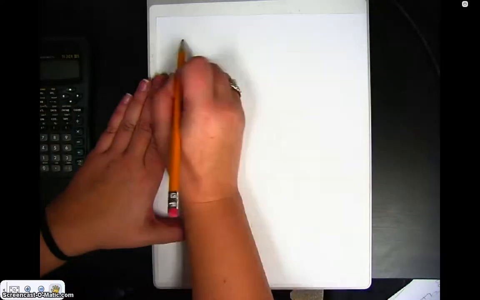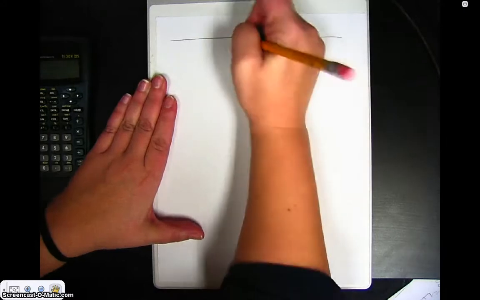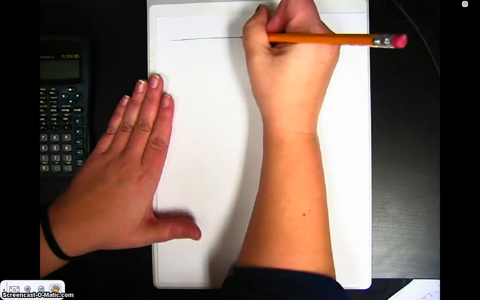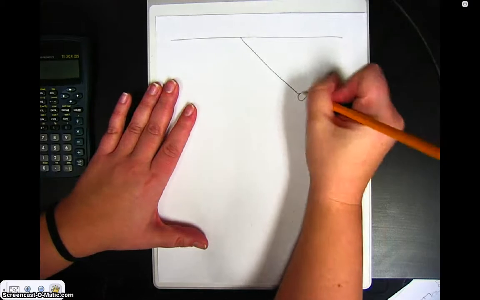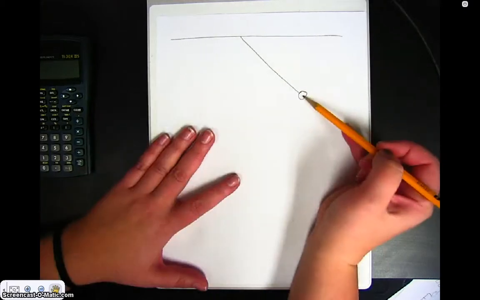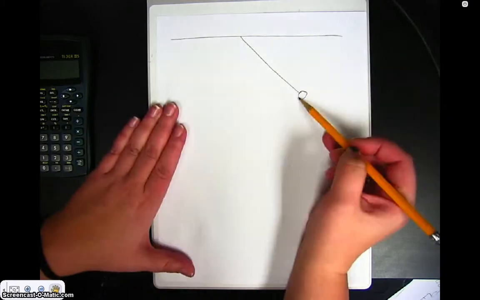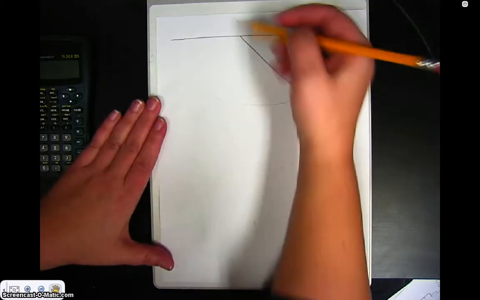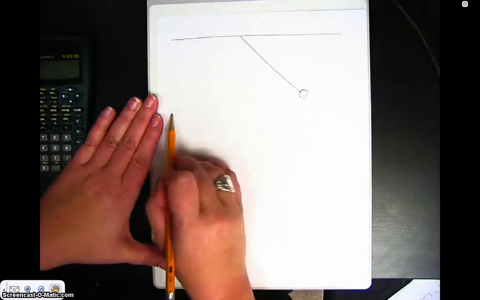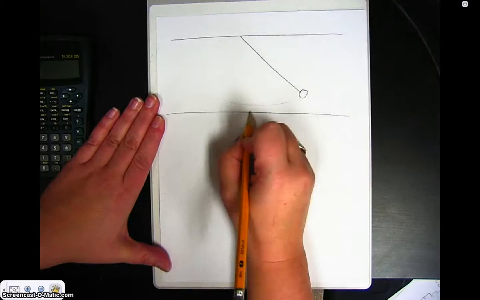So in this video, I'm going to do an example of conservation of energy using a pendulum, right? If we have a pendulum, it's going to be attached by some sort of string, and if we have it at an angle and we release that object, it's going to swing back and forth like this.